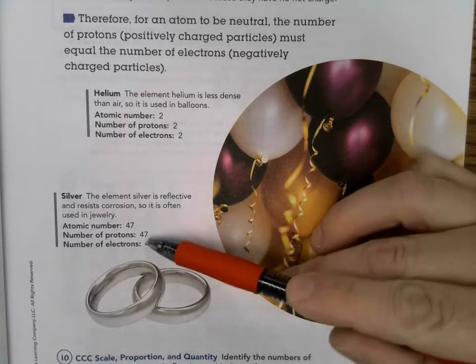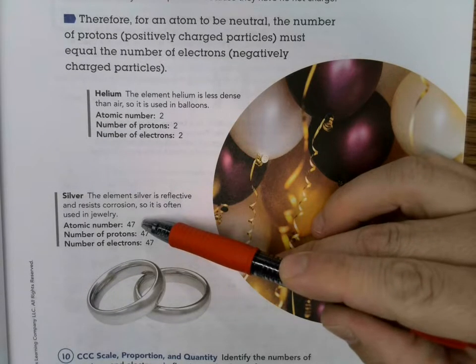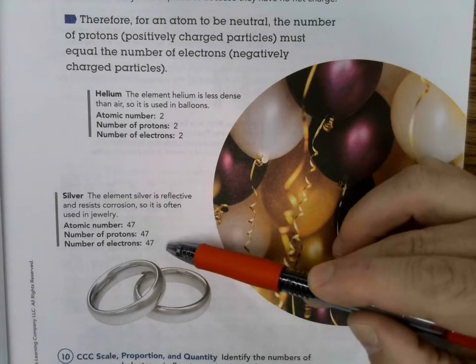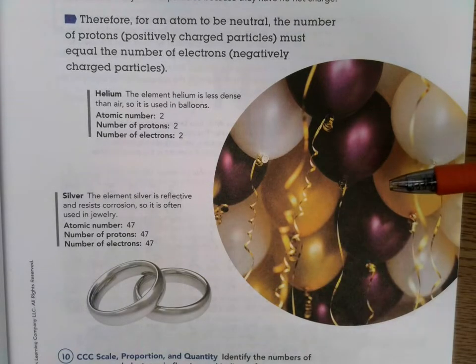Okay. Now silver, on the other hand, we have 47 protons, and it's represented by the atomic number, and the number of electrons is 47 because it's neutral in this example.